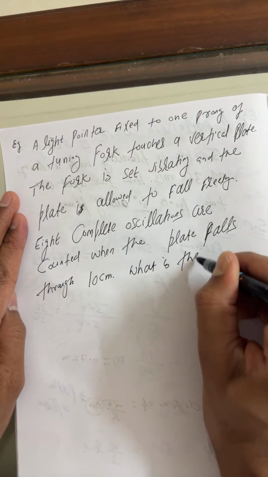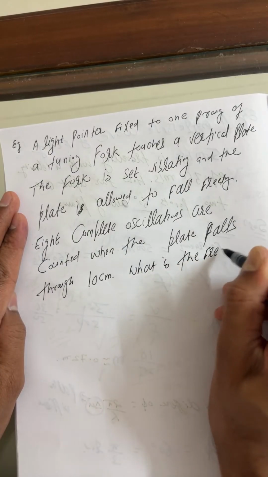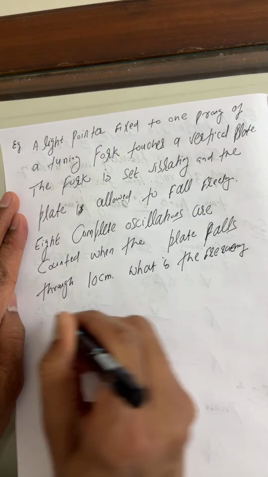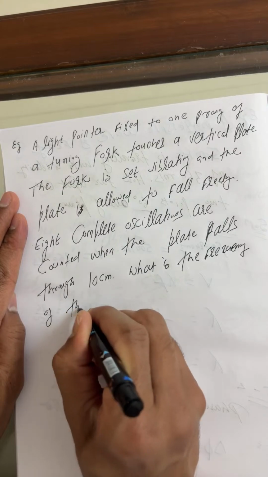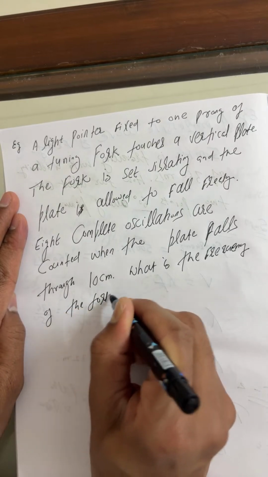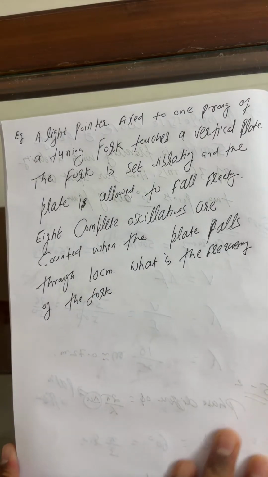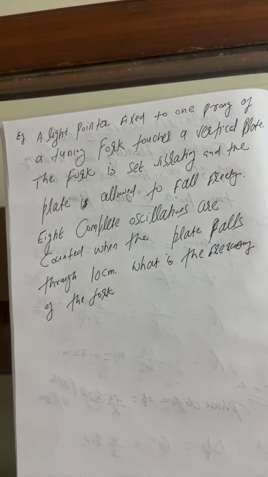What is the frequency of the fork? Okay, do it.